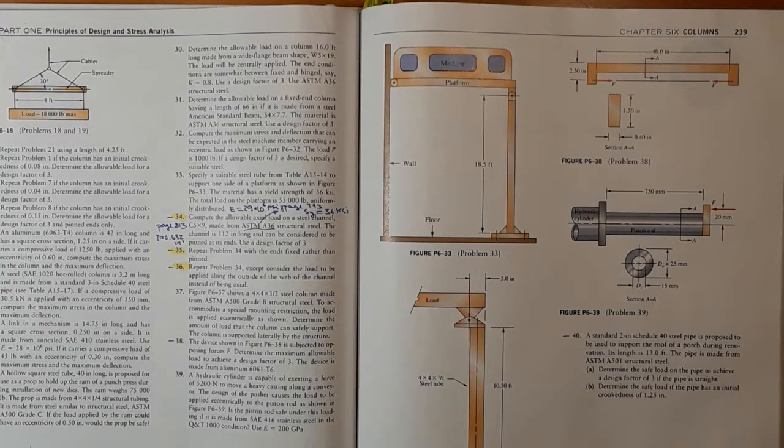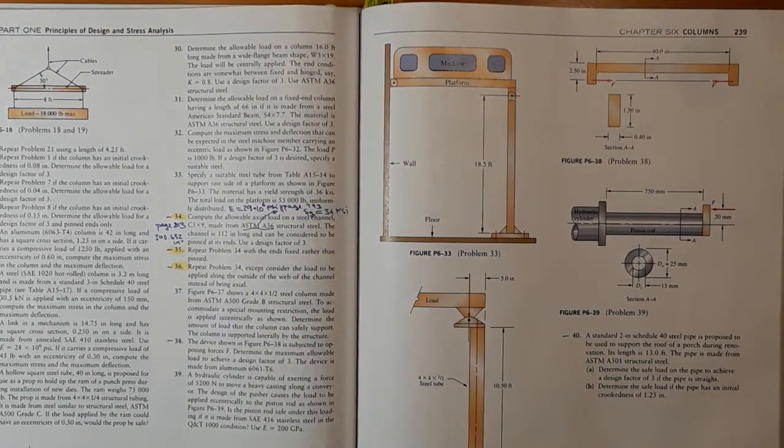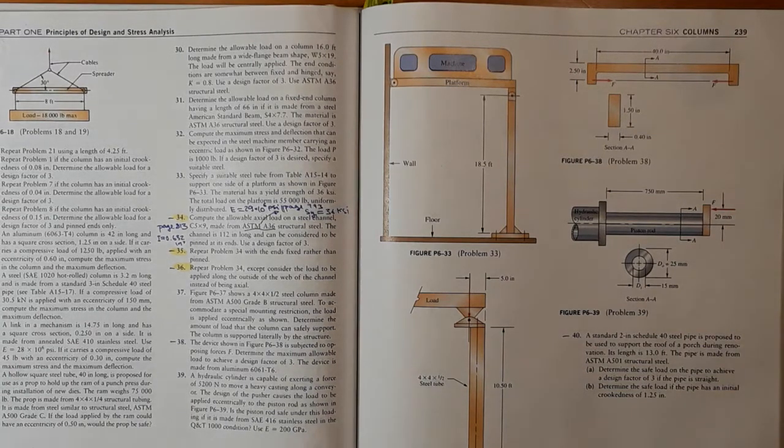Axial load is when the line of action of the forces of the supports at the ends are along the centroidal axis of the cross section.